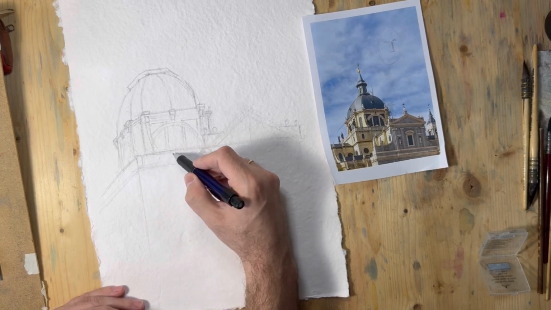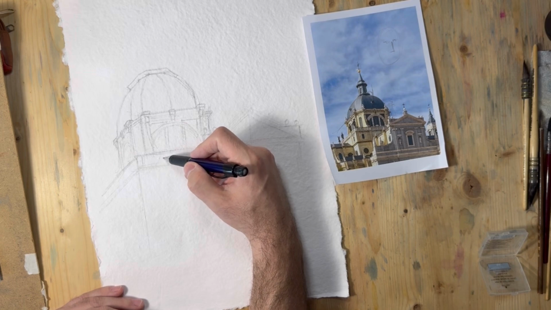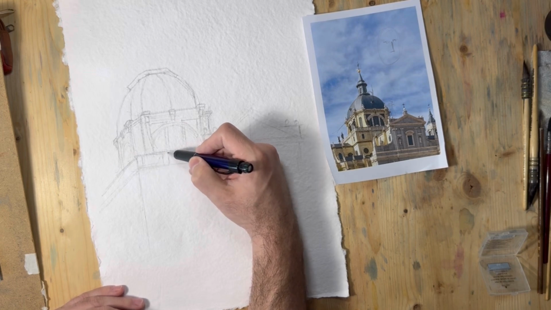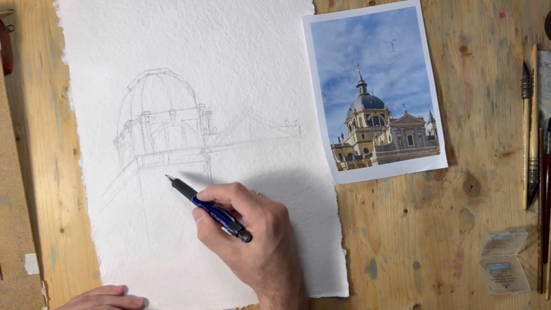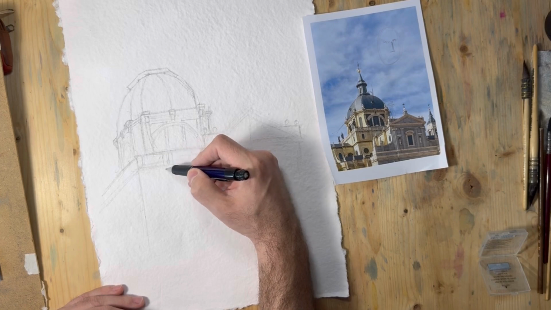I'm not going to draw the whole railing. I don't really need to do that. I will do that later with watercolor. But I just want to have the basic structure of everything that is going on here so that we don't miss it afterwards.